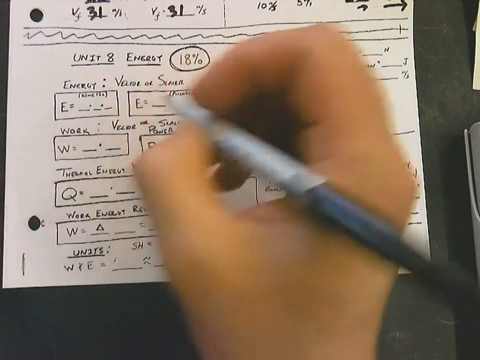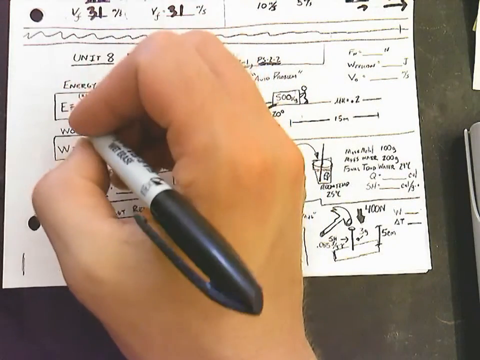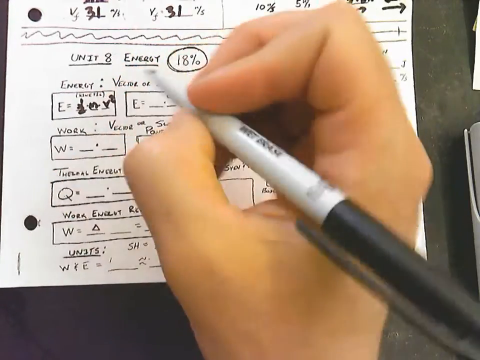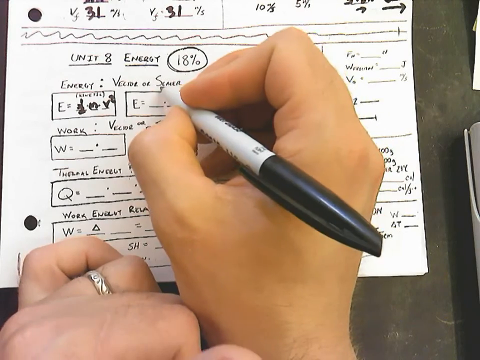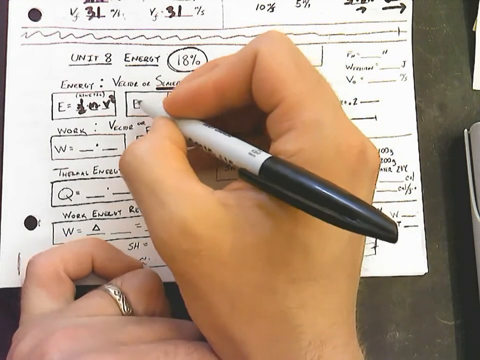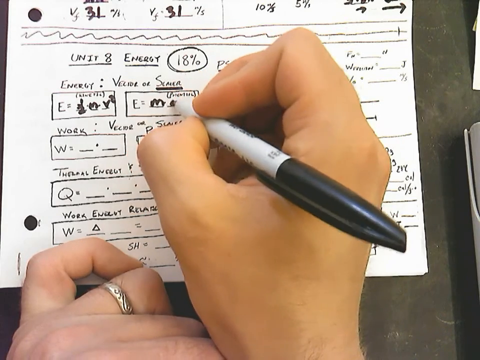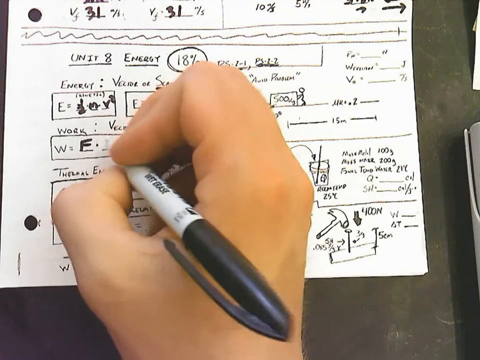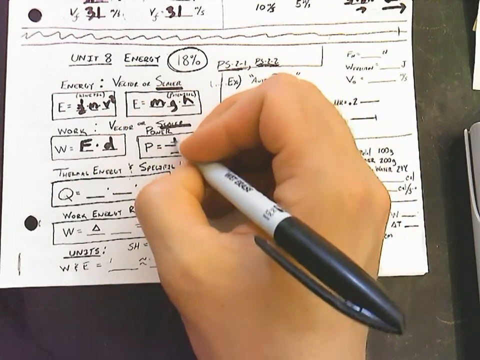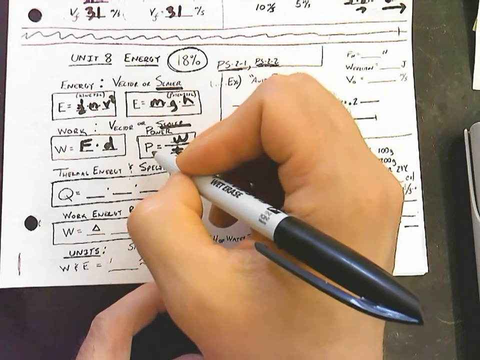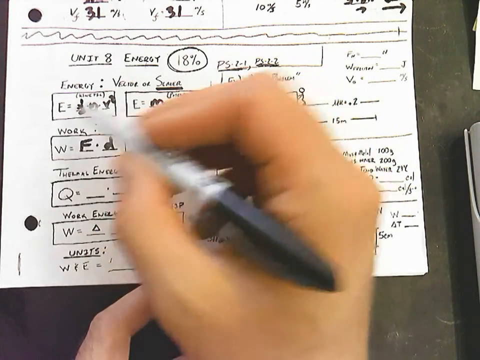Some basics: kinetic energy's equation. Kinetic energy is 1/2 mv squared. Energy is a scalar, by the way. So is work. Potential energy is mgh, mass times gravity times height. Work, force times distance. Power, work over time. Power is measured in watts. Work is in joules, and so is energy.